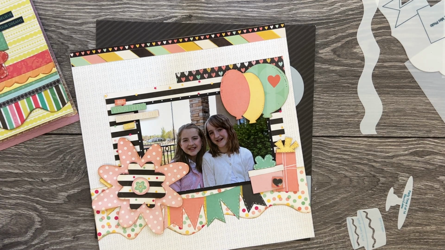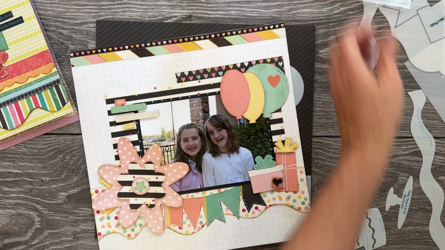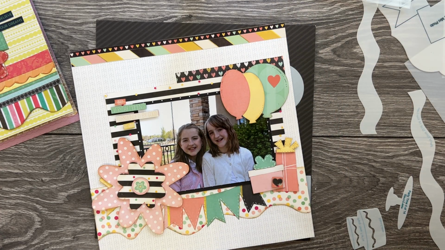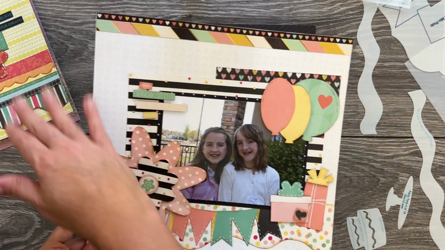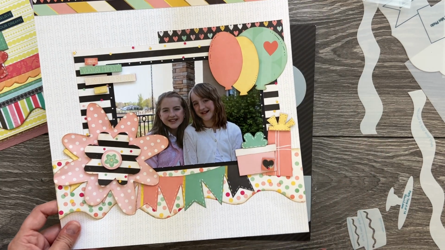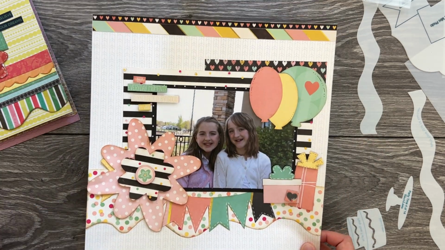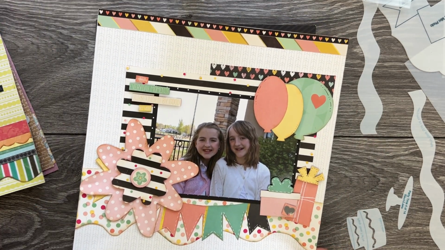Okay, and then from there, let me see here. What I did next is, well, the next page I did, that's it. And then I just cut some strips and then again added a few stickers from that collection. So the next page that I created was this one.